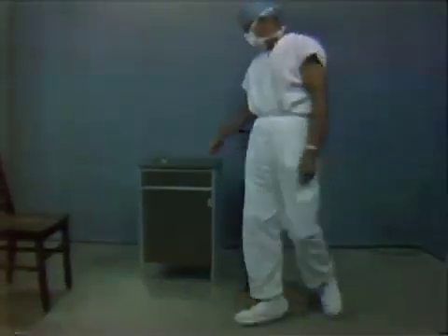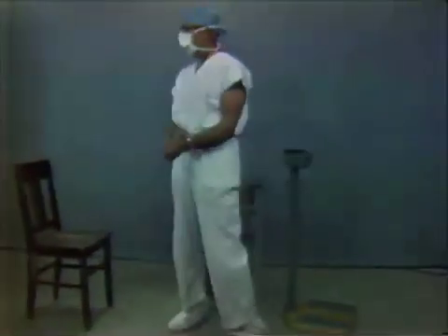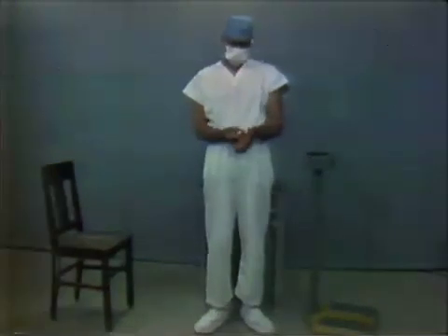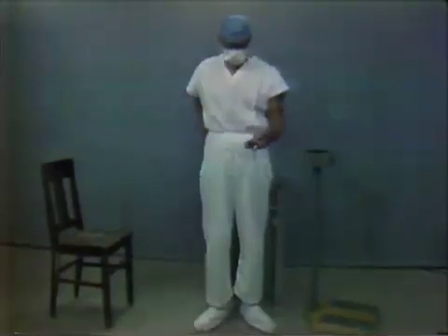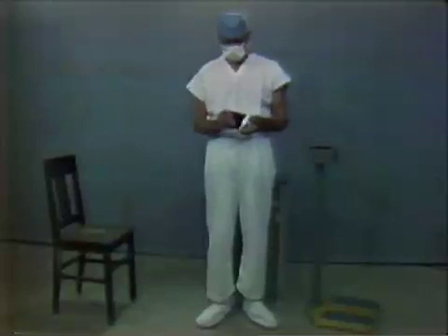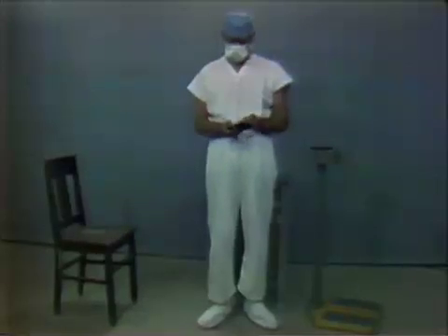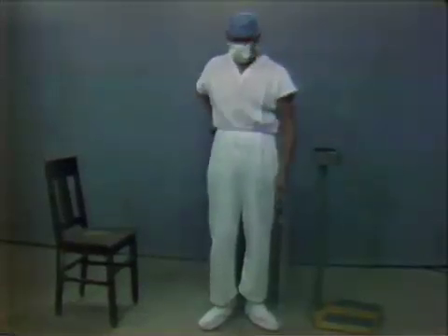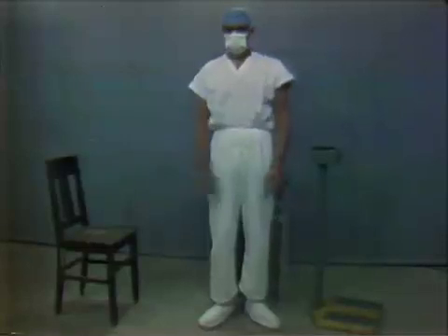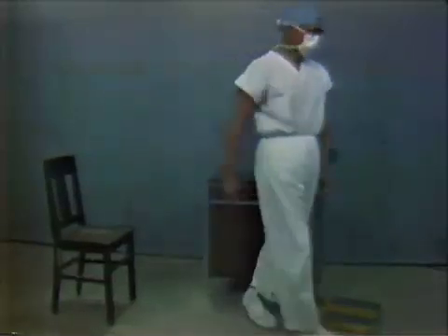With those aspects of preparation established, he then will remove his jewelry, stripping his watch and any rings, and put his valuables, his wallet, in the pocket of his scrub suit. And he then is ready to proceed to the operating room area and to proceed with scrubbing before entrance into the operating room.